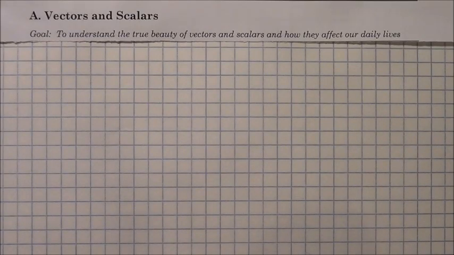Hi, welcome to Lesson 12A, Vectors and Scalars. The goal of today's lesson is to understand the difference between vectors and scalars and how they interact in our daily lives.